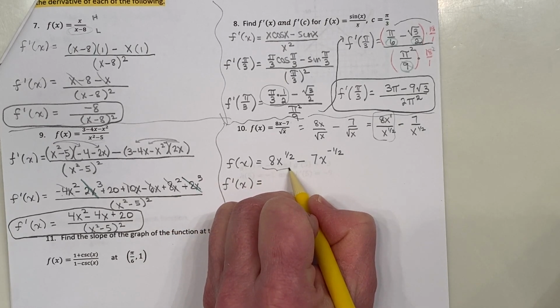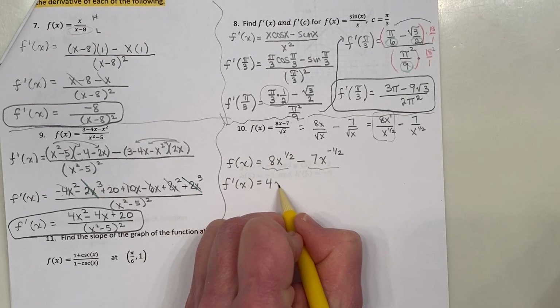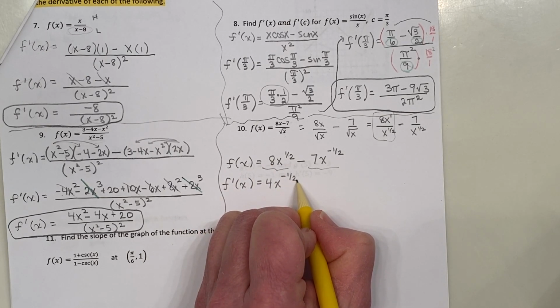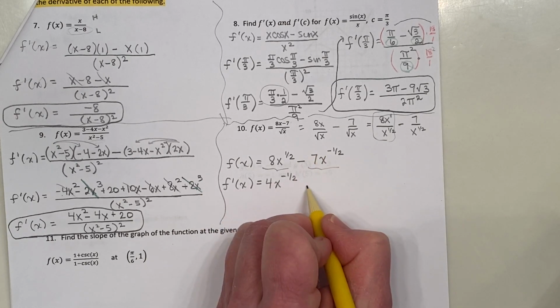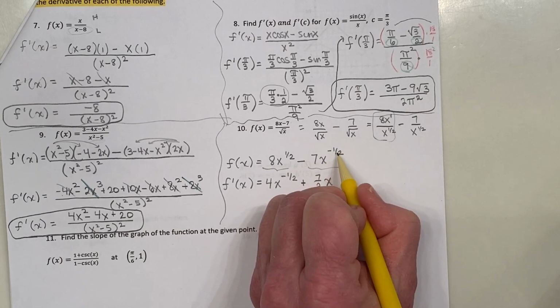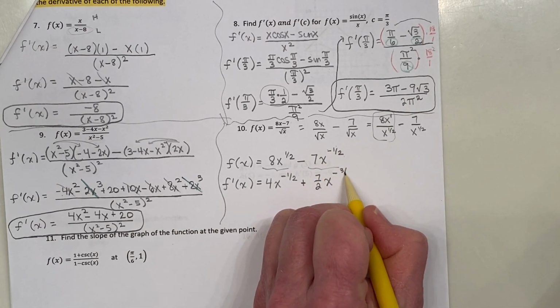So let's find this derivative and then this one. So 1/2 times 8 is 4. Keep the x, subtract 1 from the exponent is negative 1/2. Multiply, that becomes plus 7/2. Keep the base of x. When you subtract 1 whole from negative 1/2, that becomes negative 3/2.